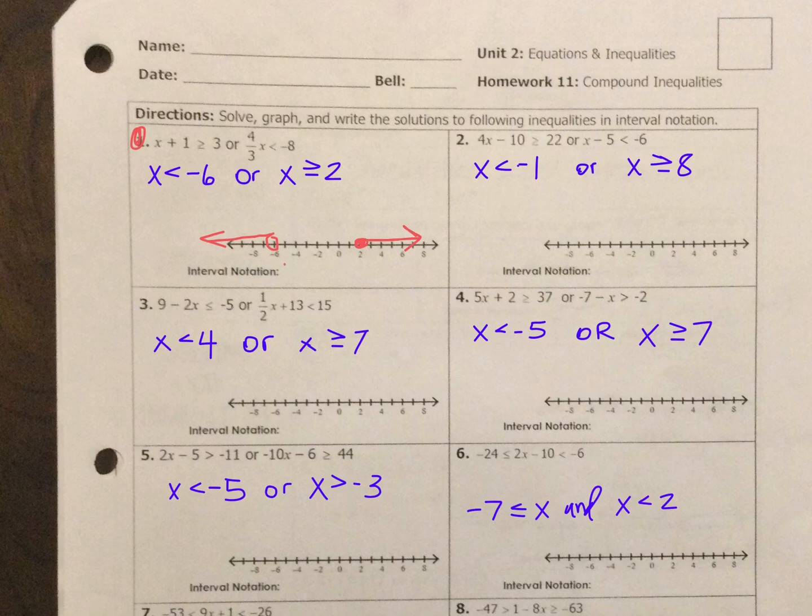Let's see, the first thing I come to, remember these always start with negative infinity. It comes to a negative 6, parenthesis or bracket, to infinity, parenthesis. Remember that this is how you start every single one of the ors, and that's how you finish, parenthesis with parentheses and infinities, okay? So I want you to do the graph and the interval notation for 2, 3, 4, and 5.